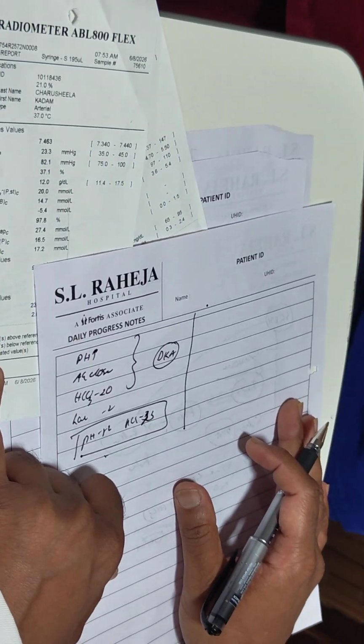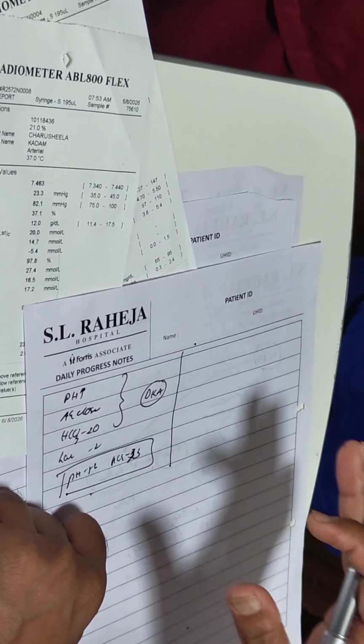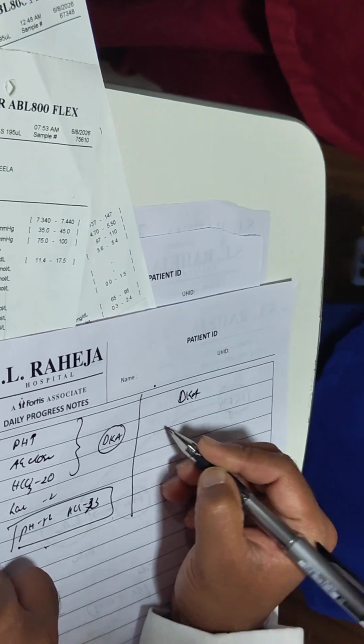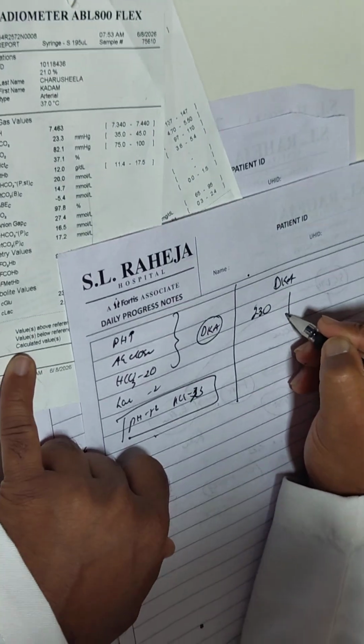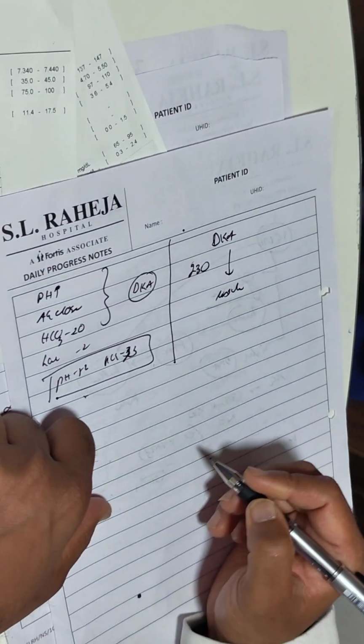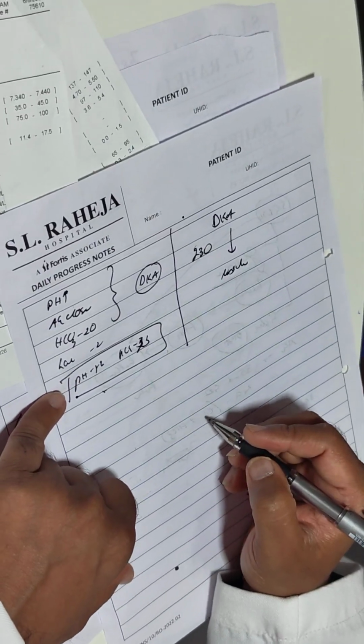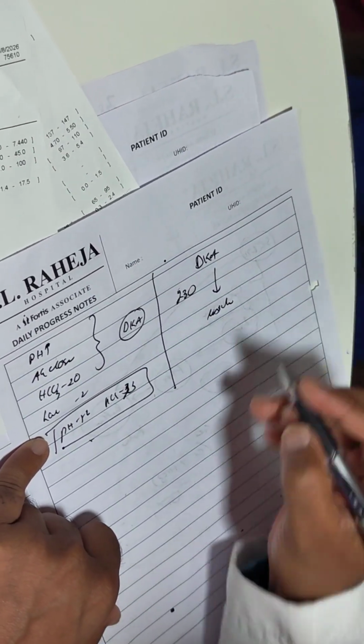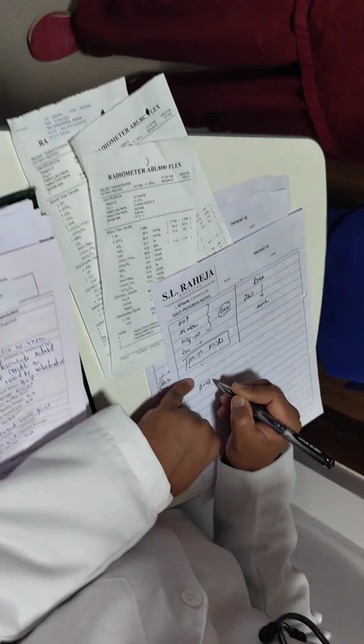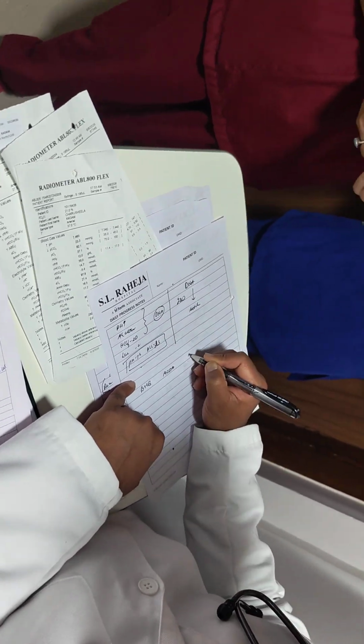Potassium. Why do you want to continue insulin? Because in this case, DKA suddenly stops, and the sugar is now 230. Why do you want to continue the insulin? It suppresses lipolysis. Correct. So the problem is not this. No, the problem is the creation of beta hydroxybutyrate, acetoacetate, and acetone.